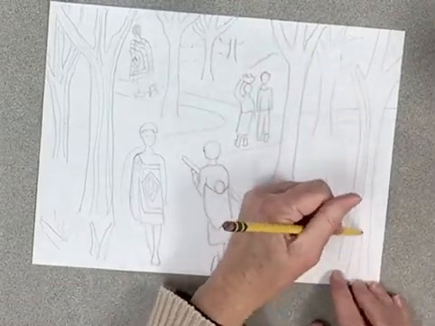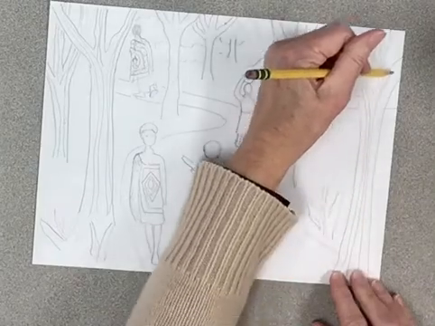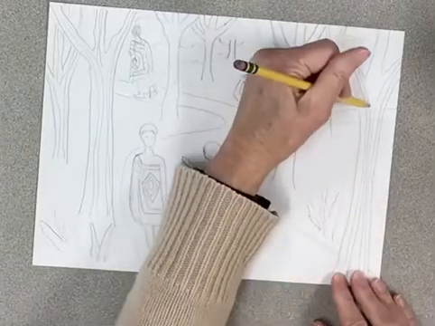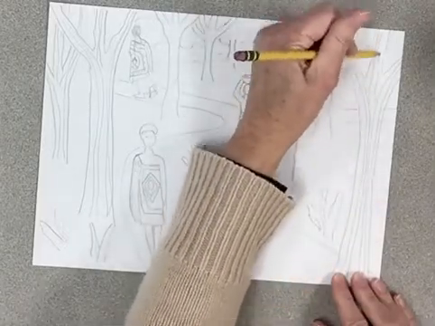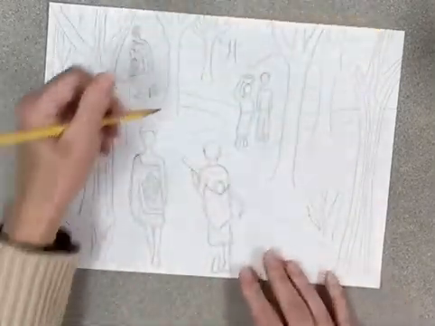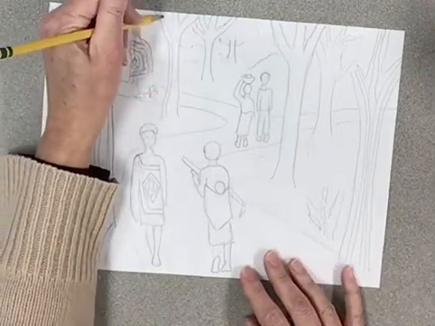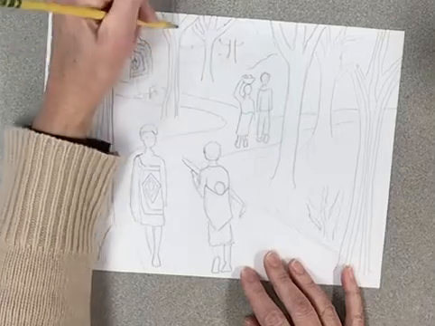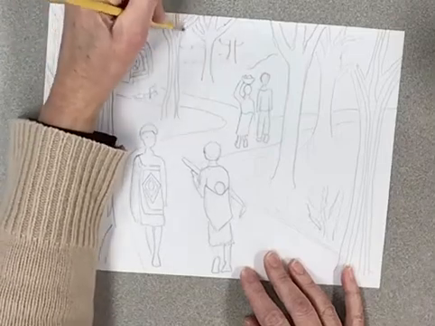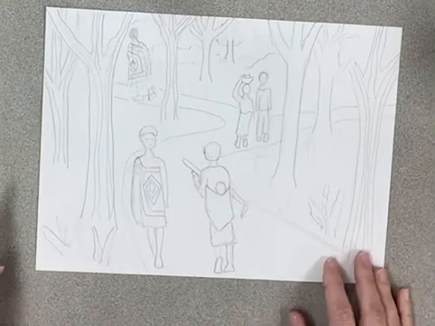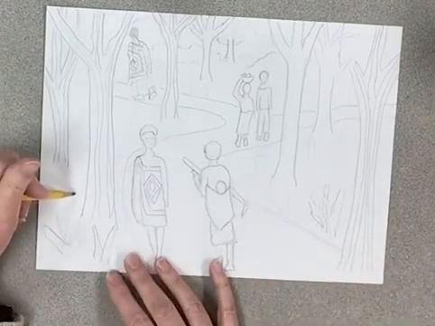Then I'll emphasize them with bright colors, the things in the foregrounds, or colors that are going to really stand out. And patterns, could put lots of pattern in here.